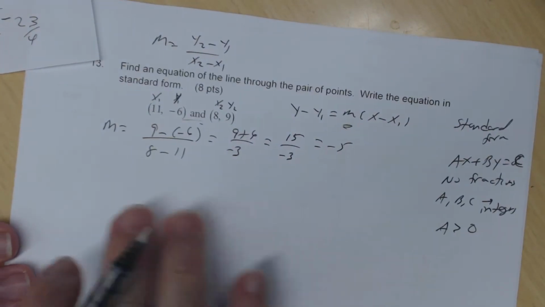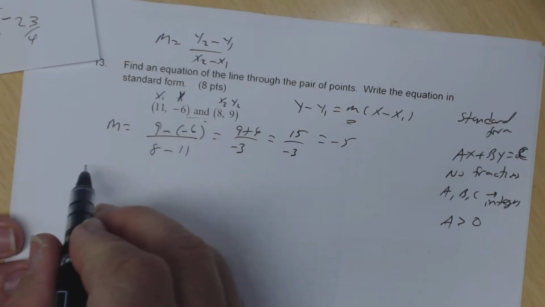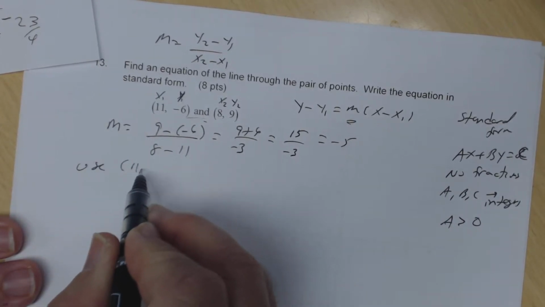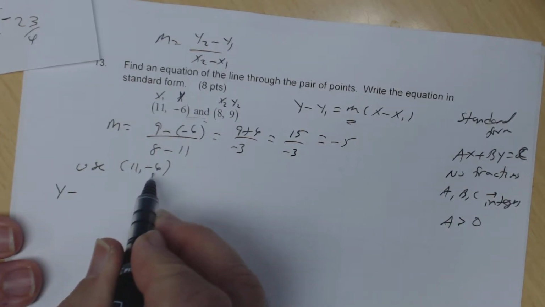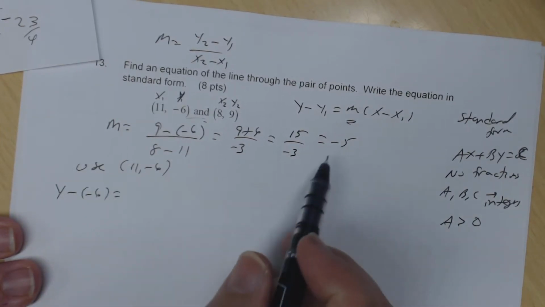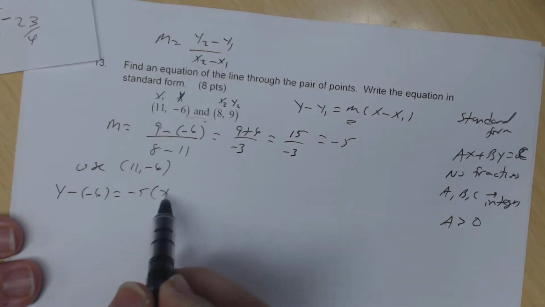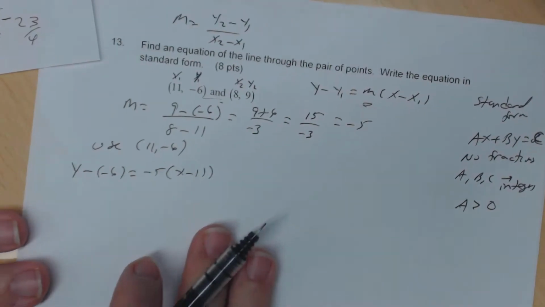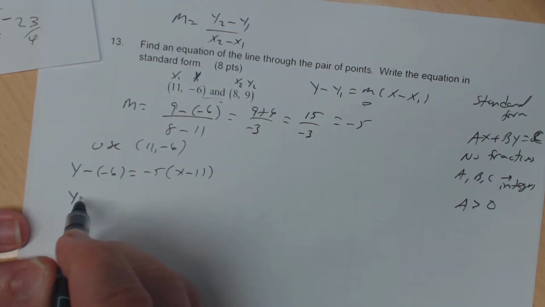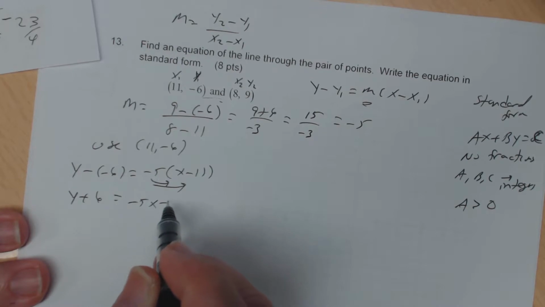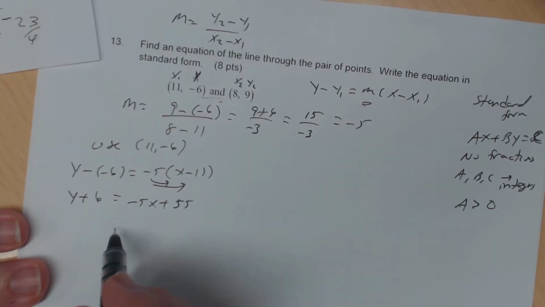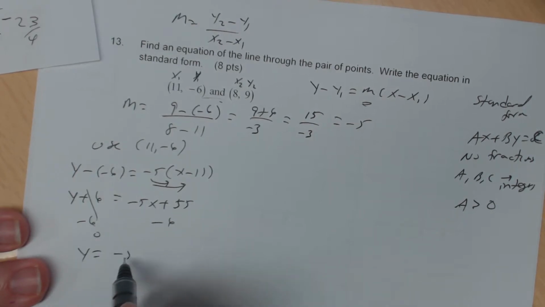All right, so let's go ahead and use the first one. If you use 11, negative 6, you're going to get y minus the y-coordinate, negative 6, equals the slope, which is negative 5, times x minus 11. And so y subtract negative 6 is y plus 6. Now if I distribute this, I get negative 5x plus 55. Subtract 6, I get y equals negative 5x plus 49.